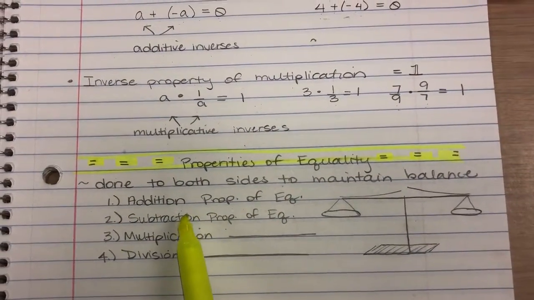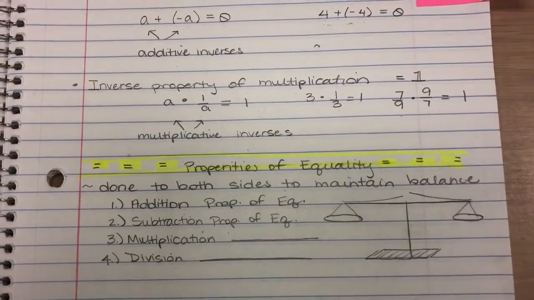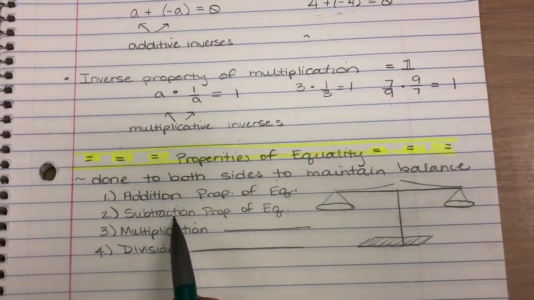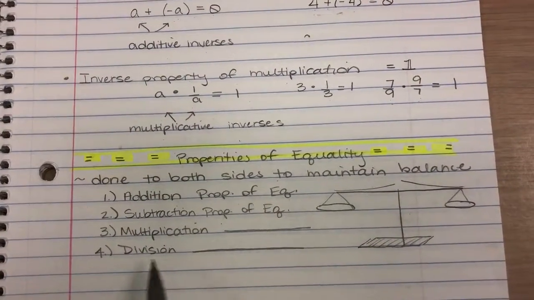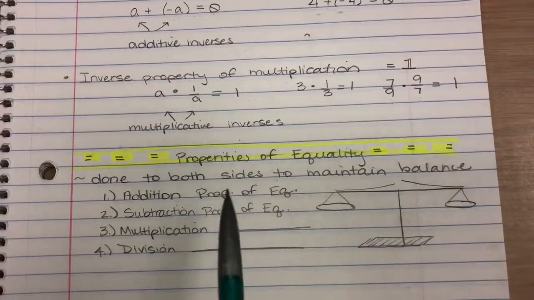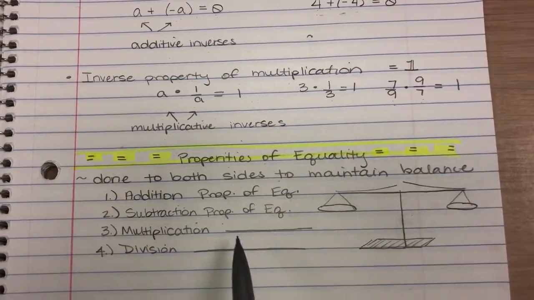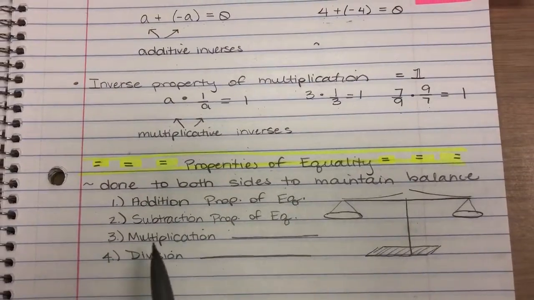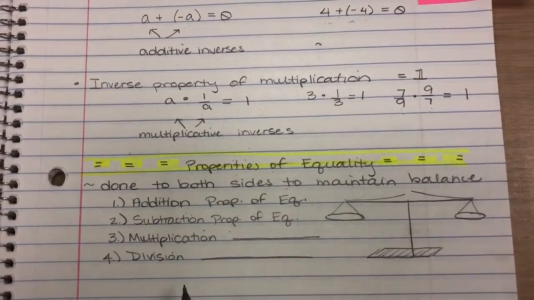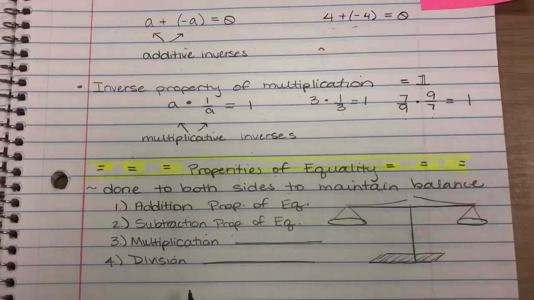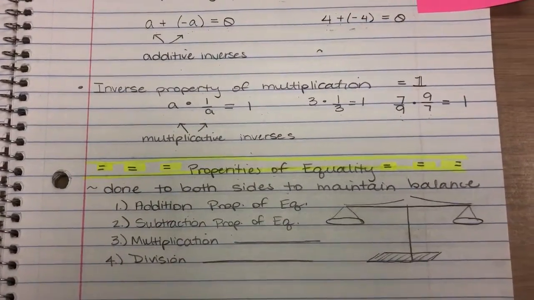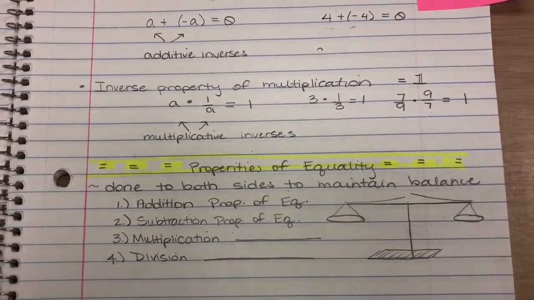So these are actually properties of equality. We have the addition property of equality, subtraction property of equality, multiplication, and division properties of equality. And they all have these entire words after them. We can abbreviate for now, but those are included in the property. So if we end up adding to both sides of an equation, we can say that the statement is true because of the addition property of equality.